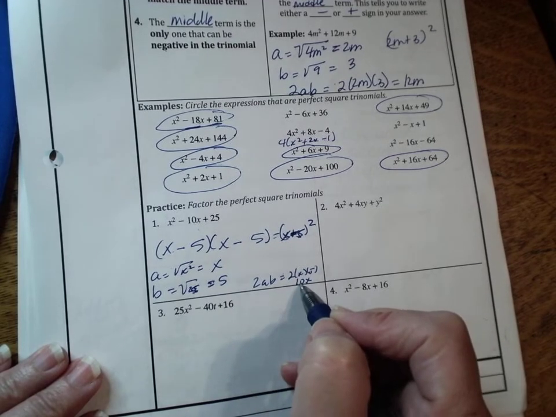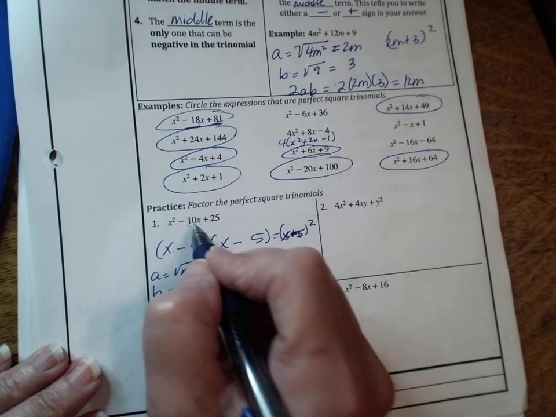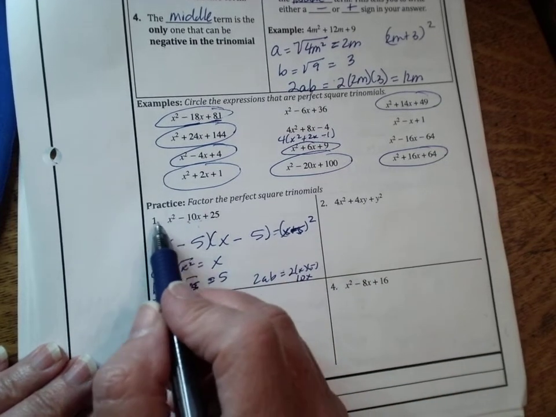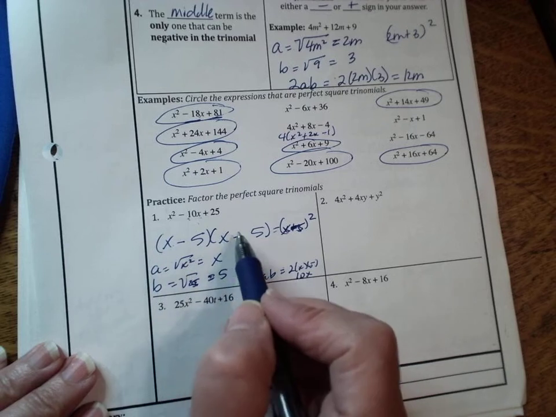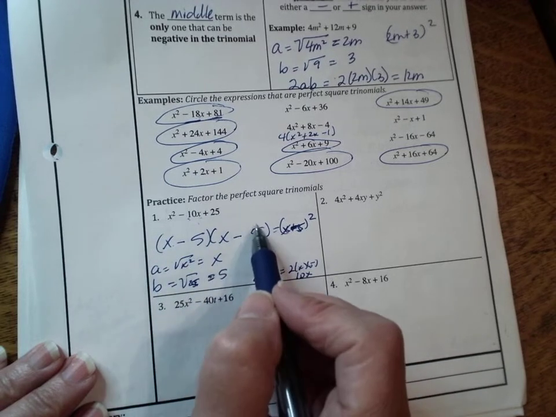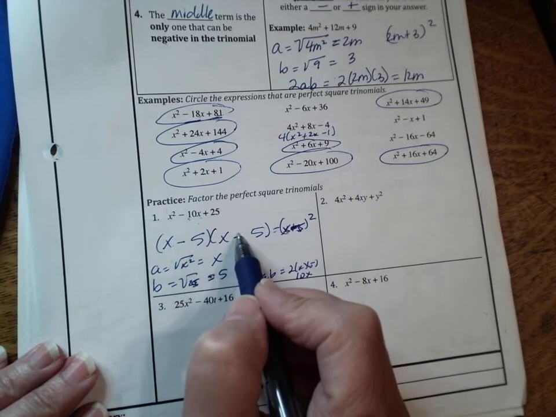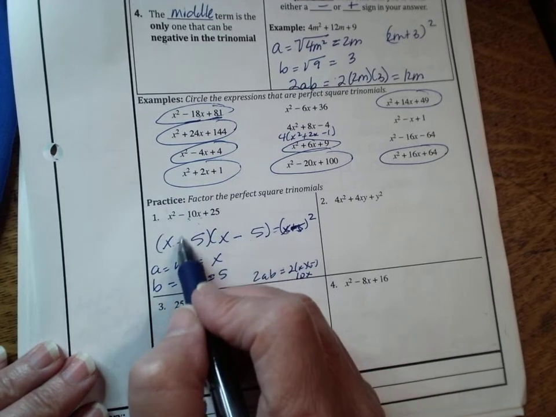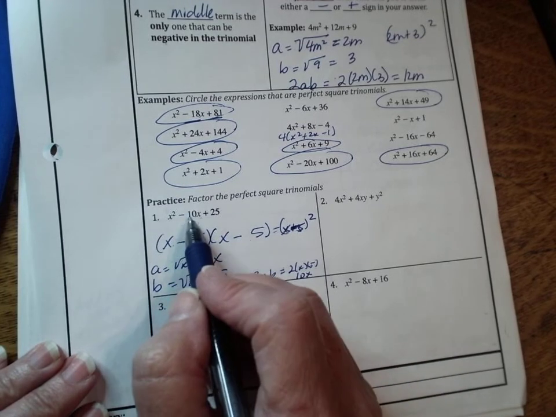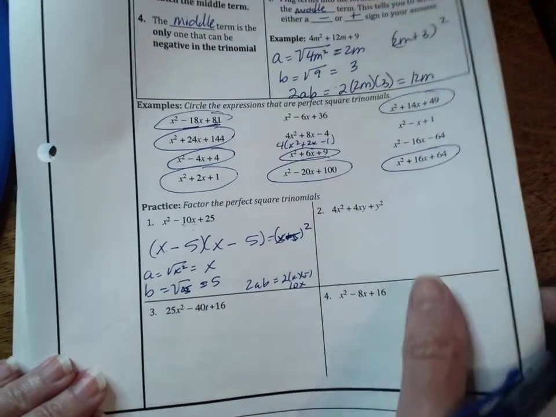I find it sometimes easier to just see, okay, that's x squared, so that's going to be x and x, and that's 25, so that's going to be 5 and 5. Notice, in order to have a middle term, this sign has to be the same. If you had opposite signs, it's going to cancel out the middle term. I don't know if that makes sense.